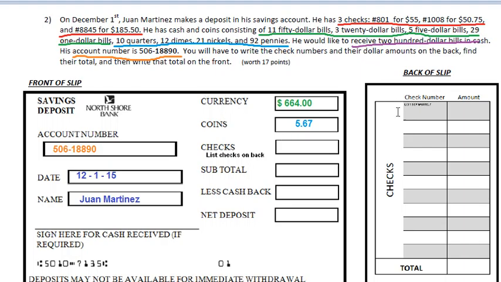We've done the coins. Now it's time for checks. And checks, you fill out on the back. That's right. Checks you fill out on the back. And we have 3 different checks. And I better write these in red to keep us color coordinated. Makes it a little bit easier, I think, for people to understand. So, you have $55.